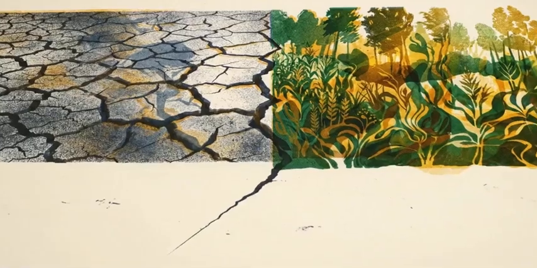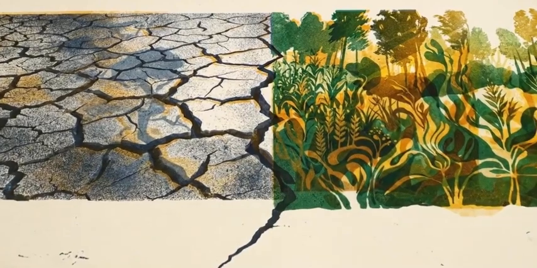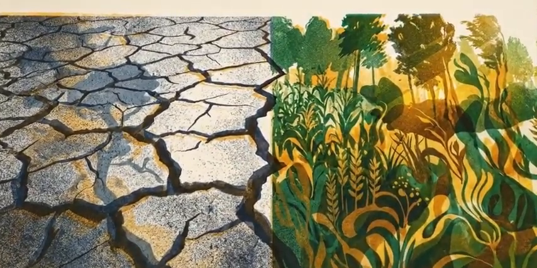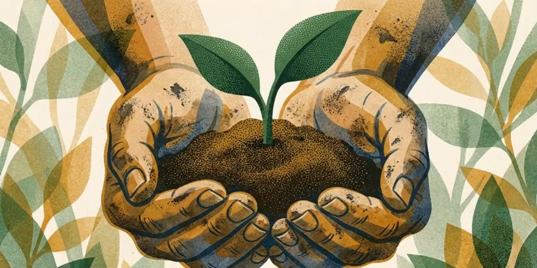If we want a secure food supply tomorrow, we must shift our entire approach. We have to stop exploiting the earth for immediate outputs and start cultivating a self-sustaining system built for long-term survival.